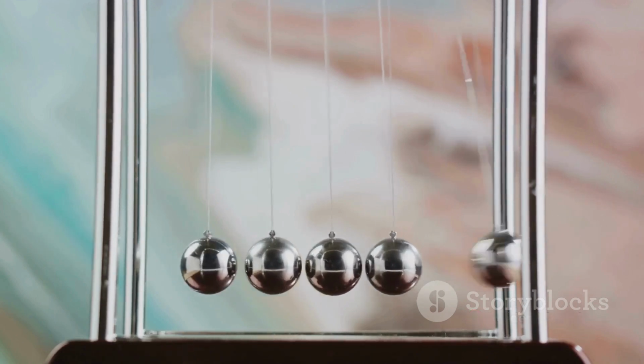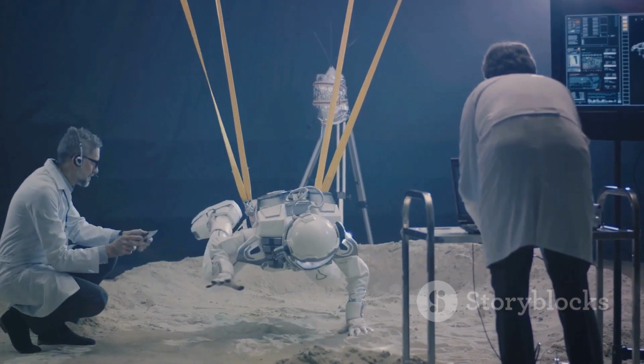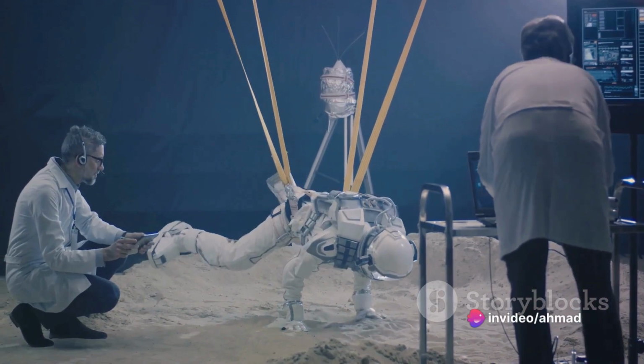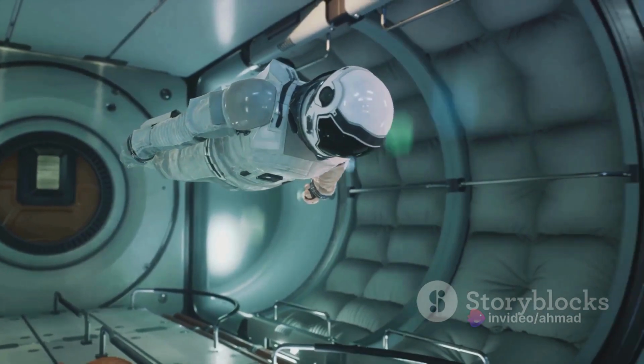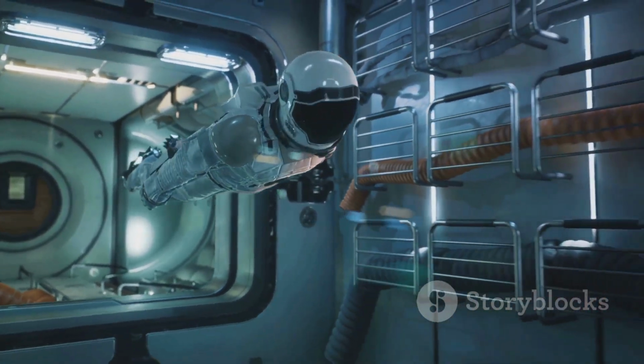Let's take a quick detour into space. Imagine an astronaut floating in zero gravity. If they push a small object like a pen, it flies away quickly. But if they push a larger object like another astronaut, it moves away more slowly. Even in the absence of gravity, mass still affects acceleration.